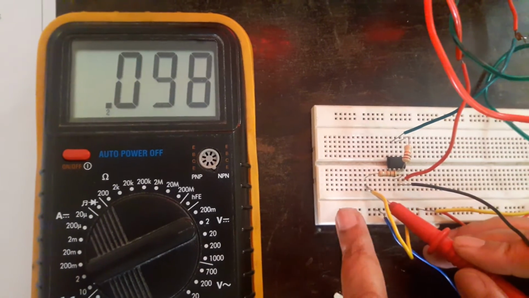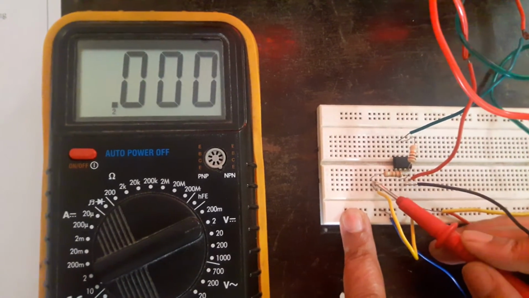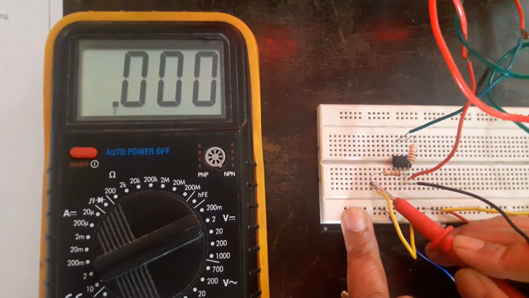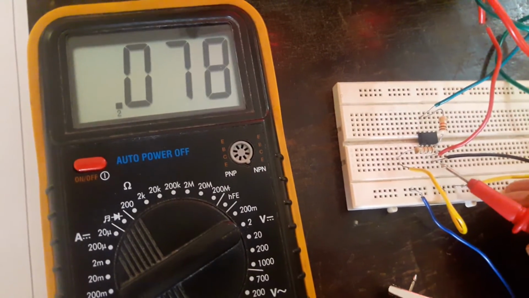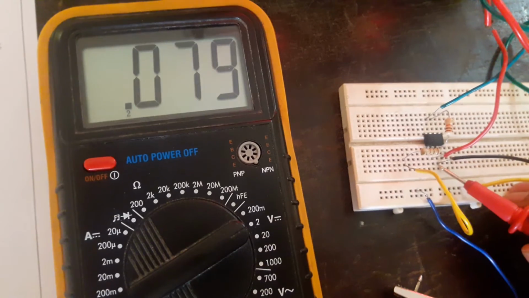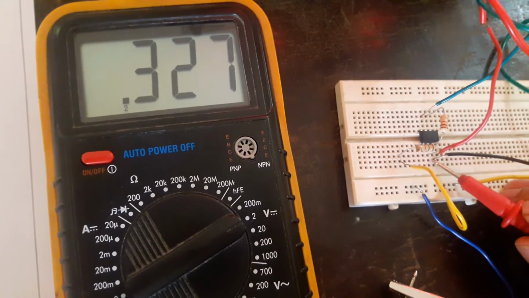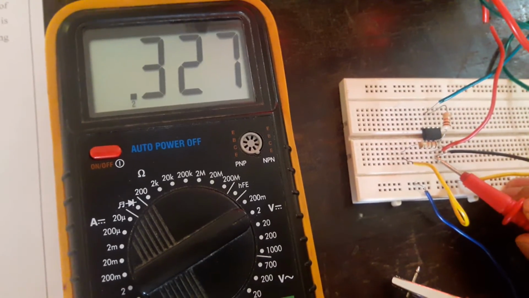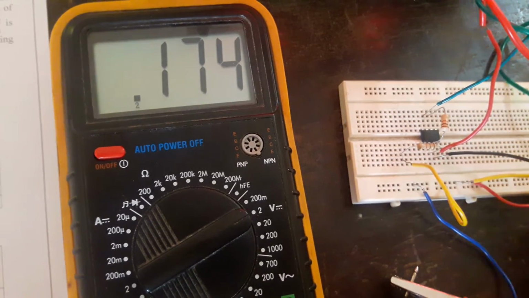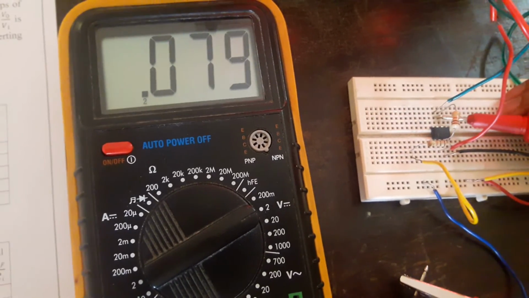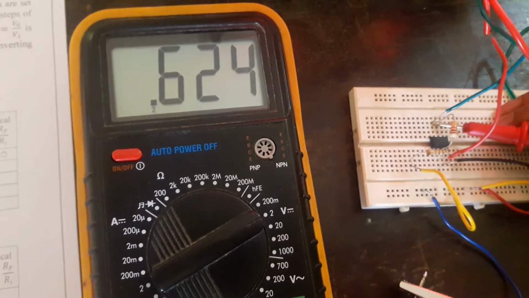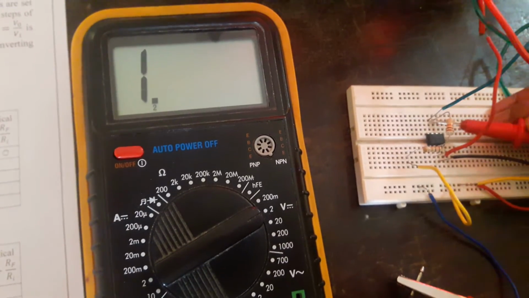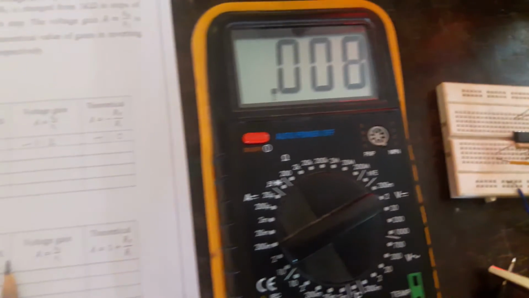The input is coming around, now I will measure the input at pin 3. So if I take the input it is coming around 0.327 and the output, as usual, we have to measure at pin number 6. It is 0.624 we are getting. Now I will tabulate the readings.